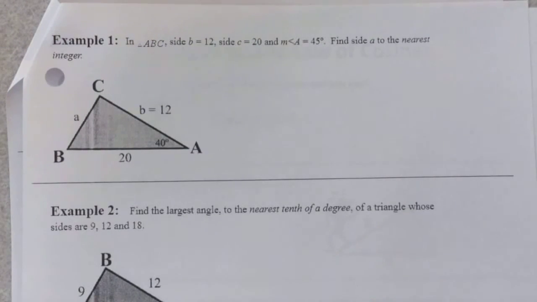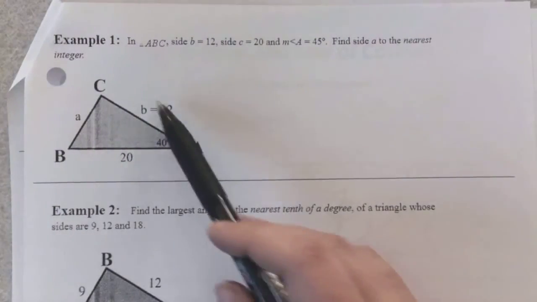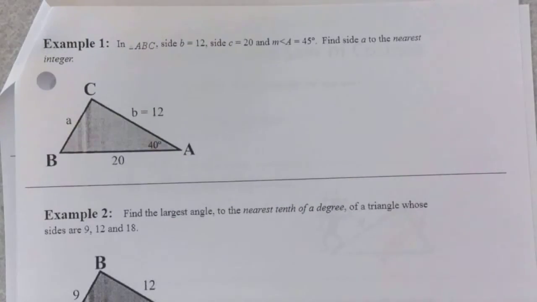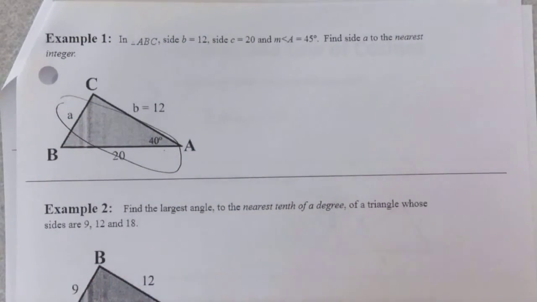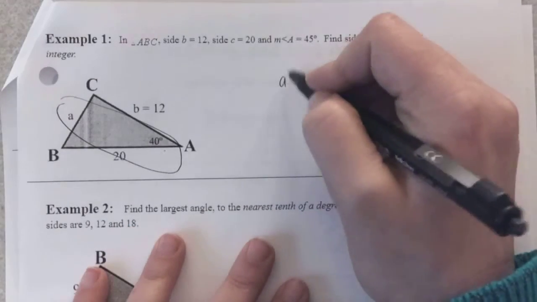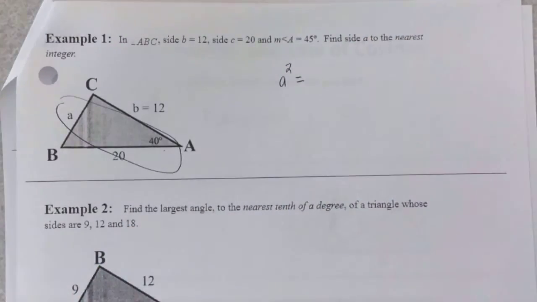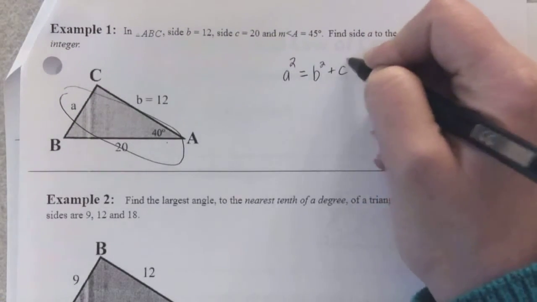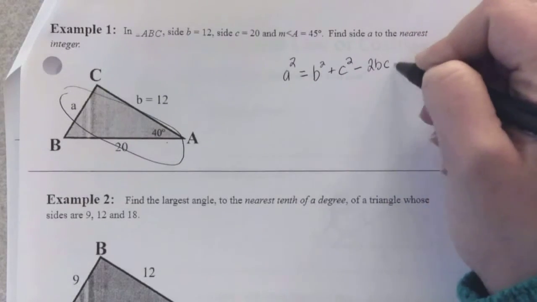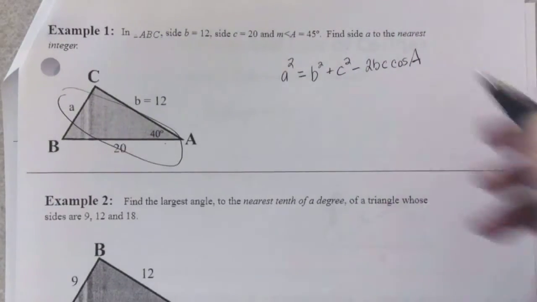Let's do example 1 together. So we have b equals 12, side c equals 20, and measure of angle A equals 45 degrees. Okay, so we're working with three sides and one angle, so we're using law of cosines. I want to solve for little a, so this side and this angle are going to be the bookends of my formula. All right, so I've got a squared. I'm going to write out the formula first and then we'll fill in our values. Equals b squared plus c squared minus 2bc cosine of A.